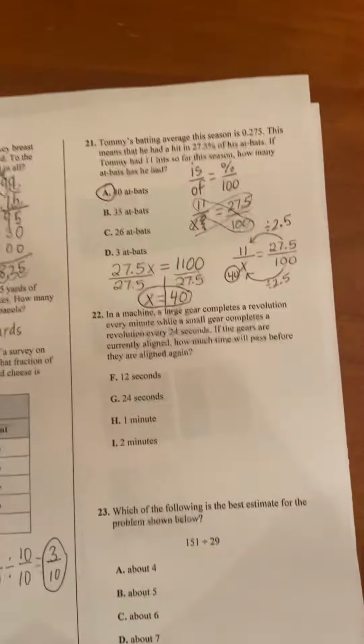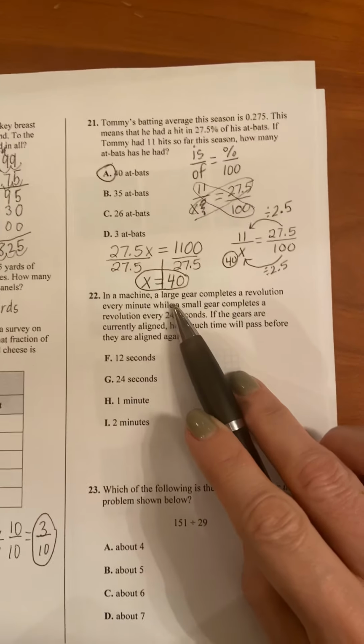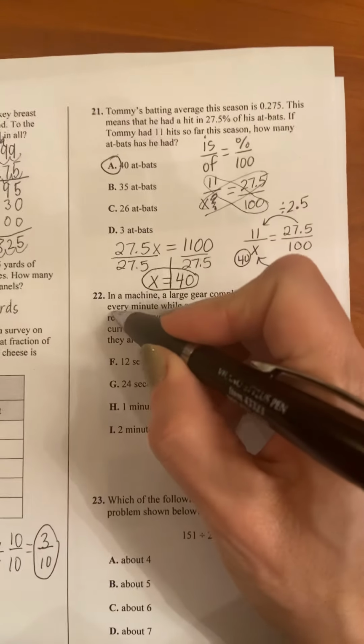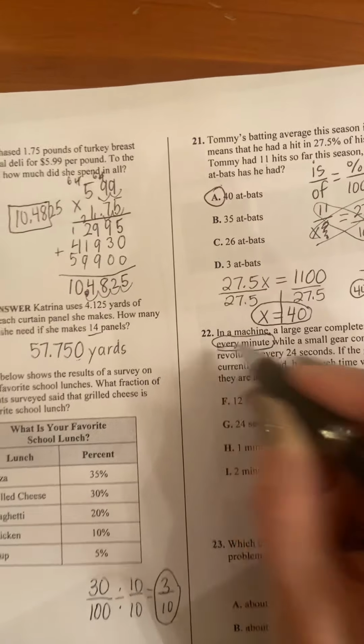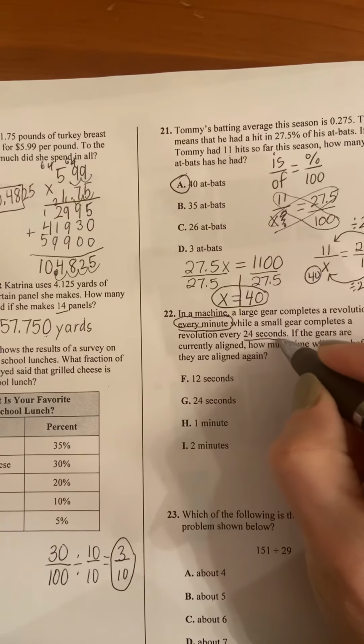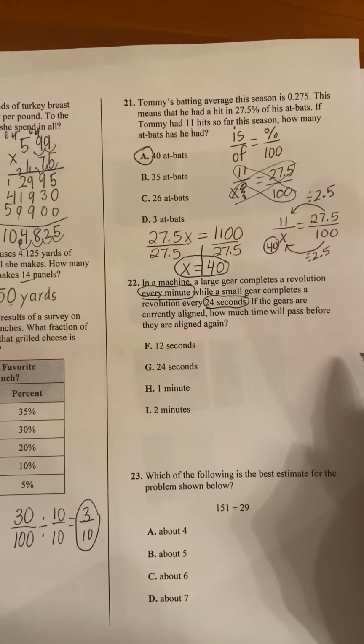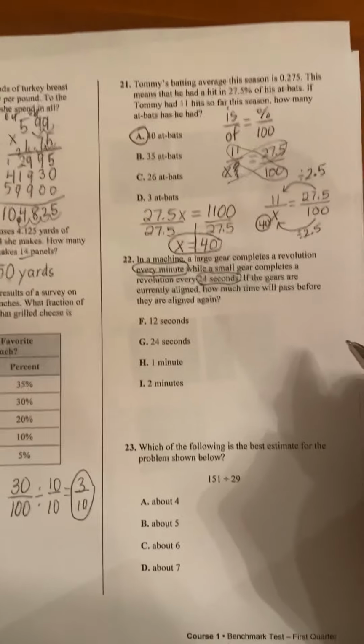For number 22, a machine has a large gear that completes a revolution every minute, and the small gear completes a revolution every 24 seconds. If the gears are currently aligned, how much time will pass before they are aligned again?